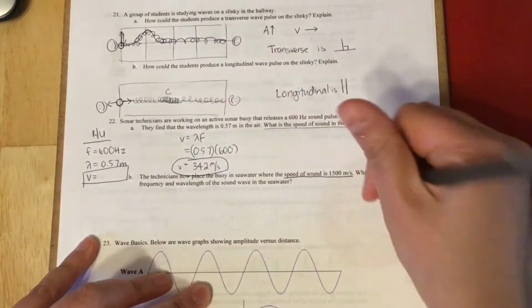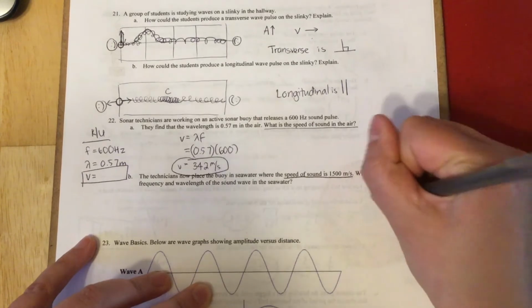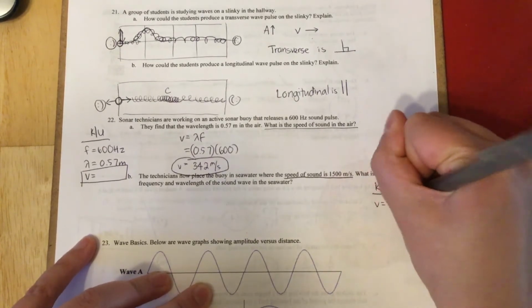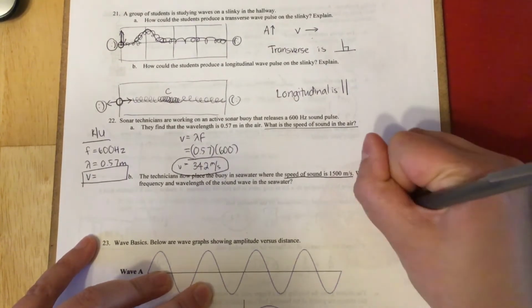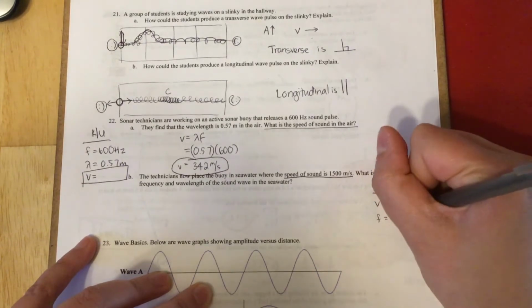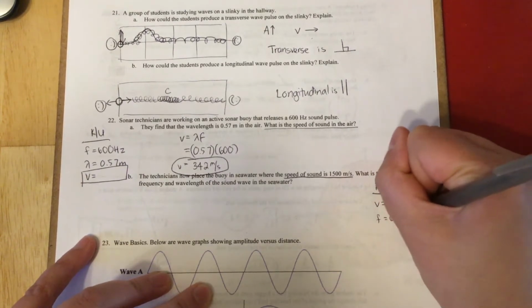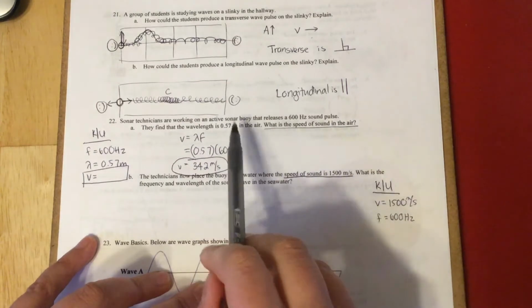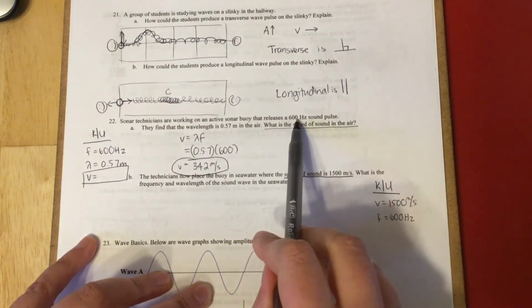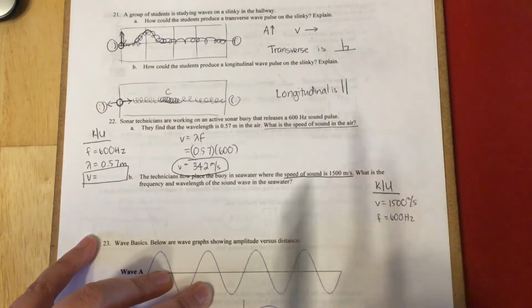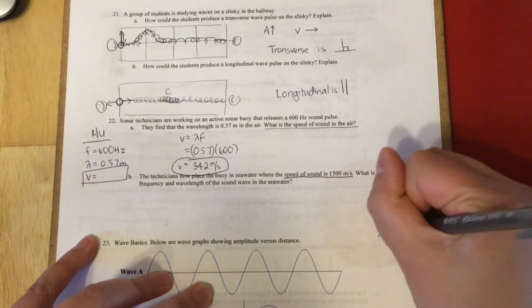So let's do our knowns and unknowns for this problem. We know the speed, that's 1500. The frequency also stays the same. It's still the same 600 hertz sound. Think of it as like this buoy is making this sound, whether it's out of the water or in the water. Find the new wavelength.